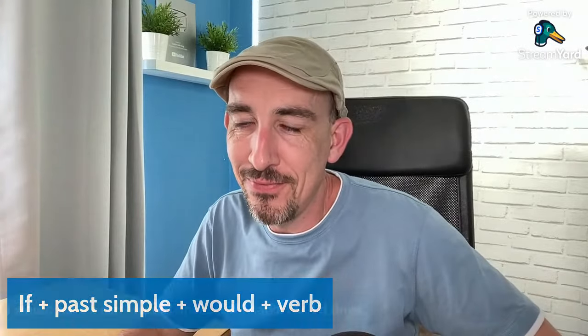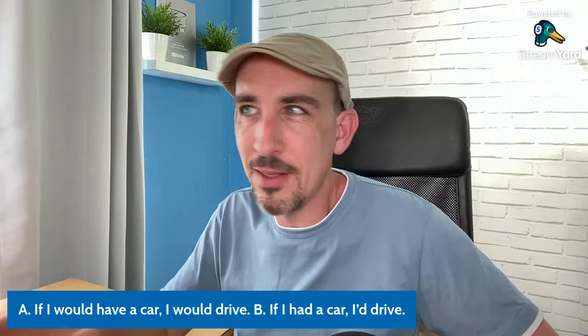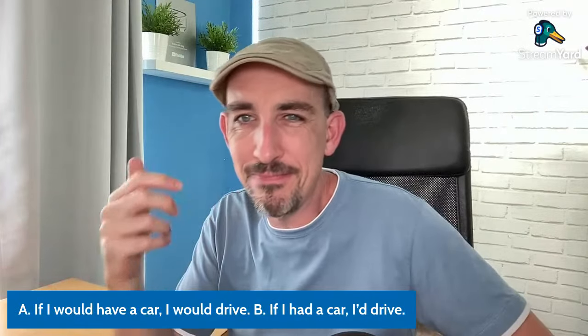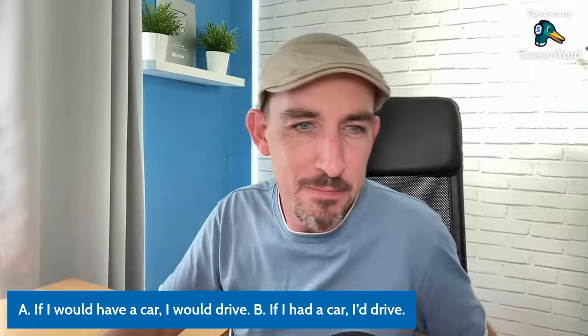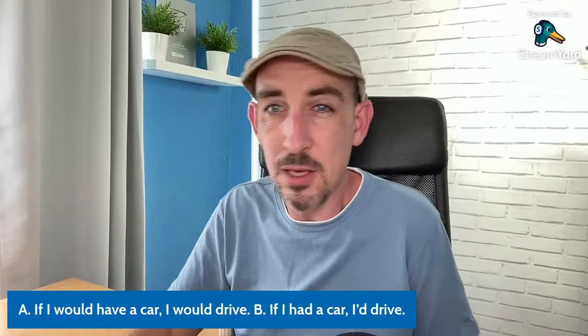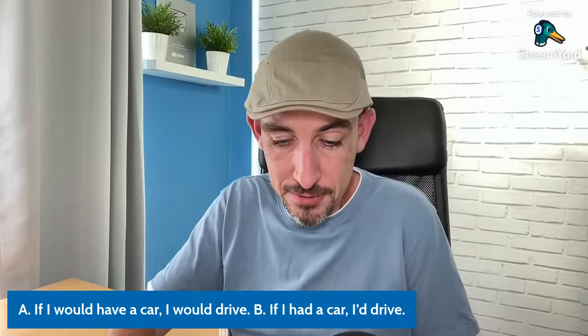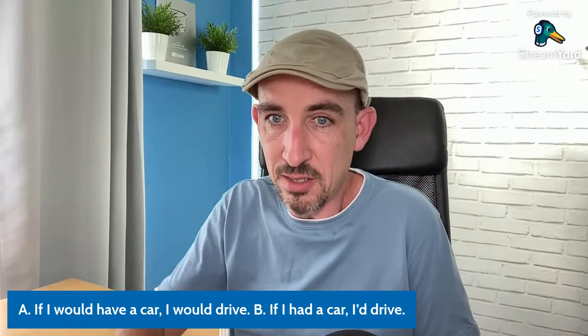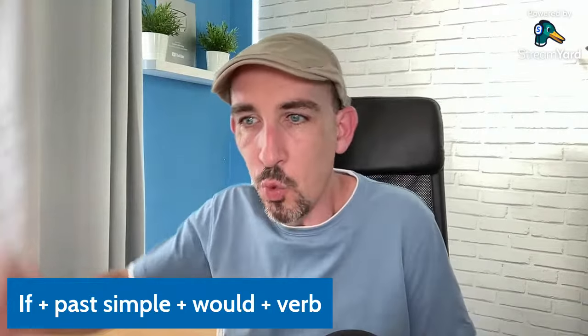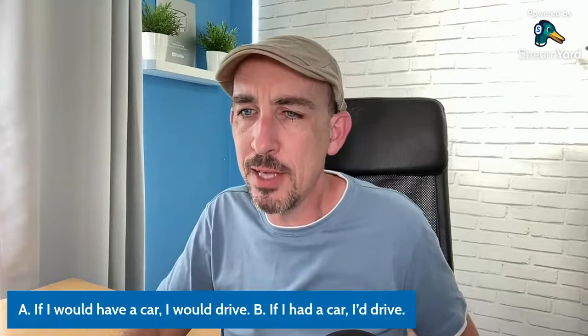Okay, this is a bit of grammar that is very, very commonly confused. Many students have difficulties with this. It's not really too complicated, though. The structure is very simple. If past simple, and then would with the verb. So, let's have a look at this.